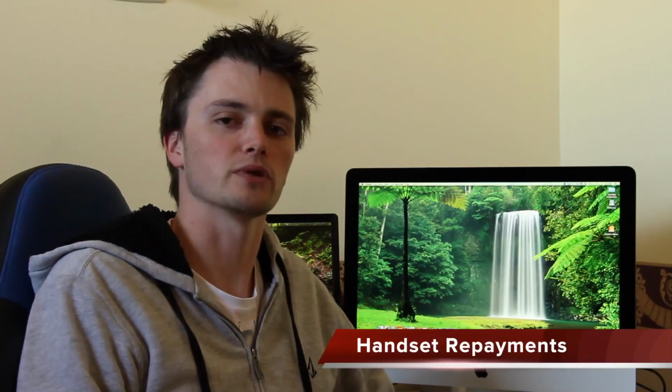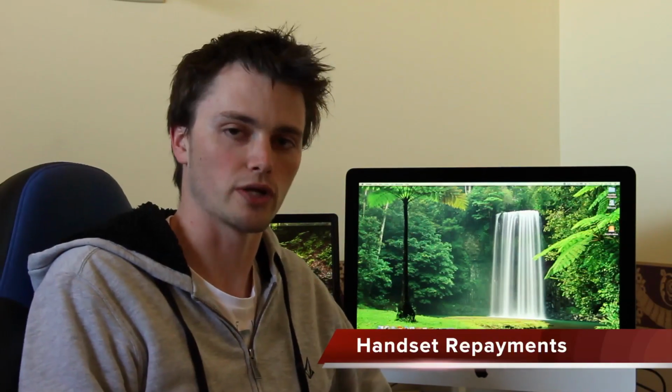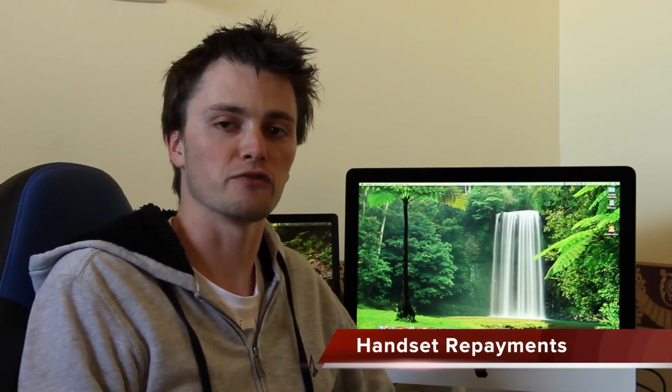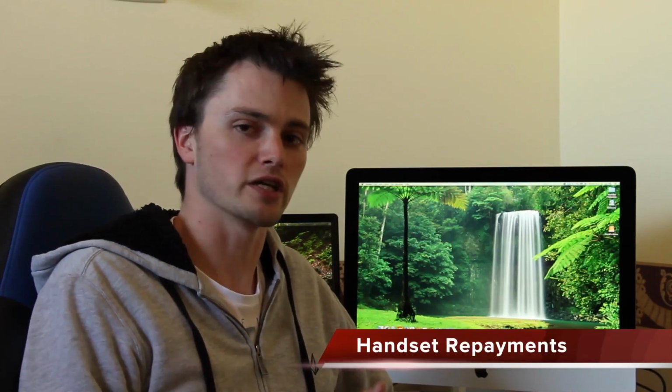The next thing I want to talk about is handset repayments. Now, handset repayments relate to the phone you are getting on the contract. These differ between different phones and different models. So if you're getting a 64GB iPhone, it's going to cost you more in handset repayments than the 16GB iPhone. Handset repayments are in addition to the base plan cost. So if you're getting a $60 plan and then you've got a $10 handset repayment, you're going to be paying $70 per month. Now, sometimes the handset repayment can be $0, that is, there isn't one, and you do get the phone for free on that plan.